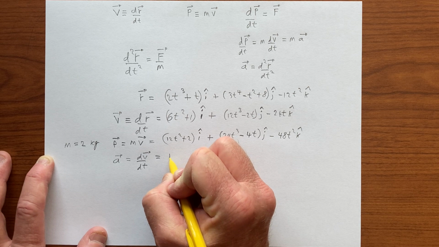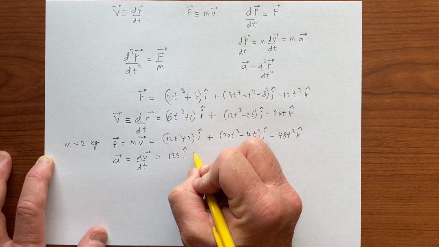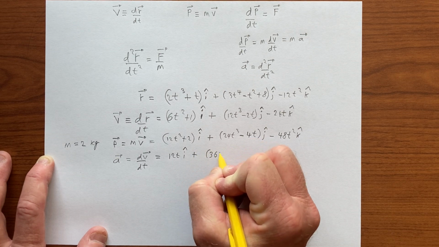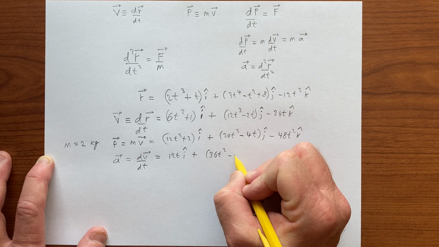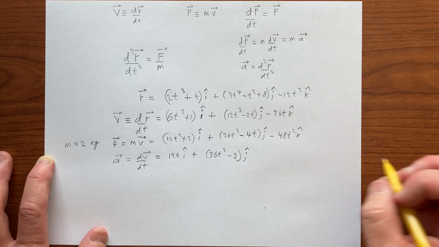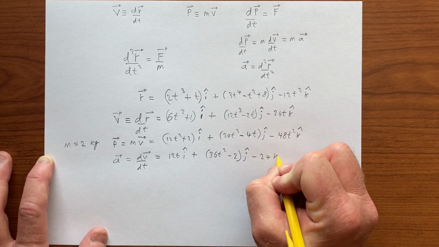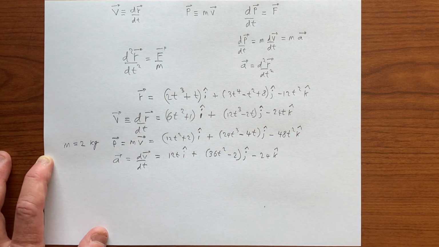So I would get 12t i hat plus (36t squared minus 2) j hat minus 24 k hat. And of course I could get the force, and describe the motion completely of this point particle.